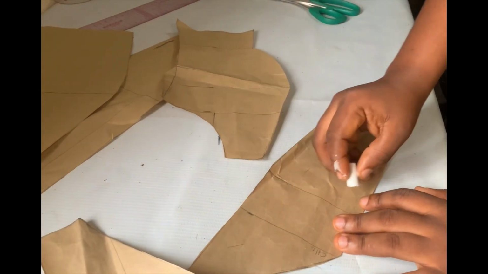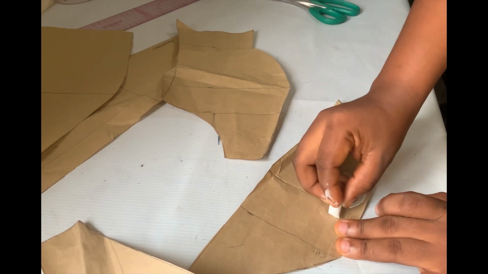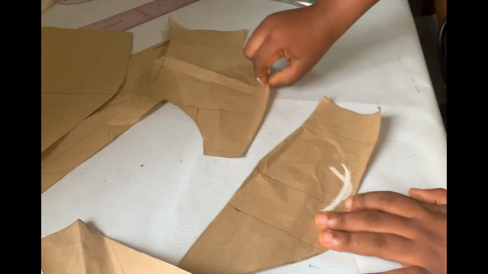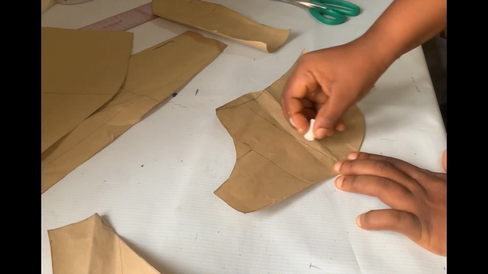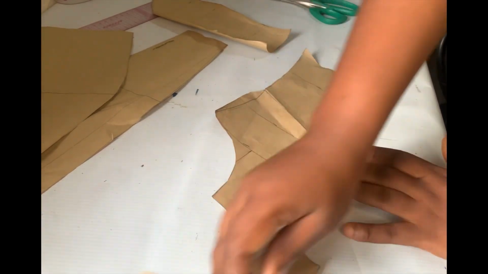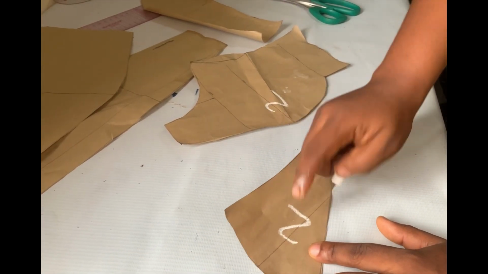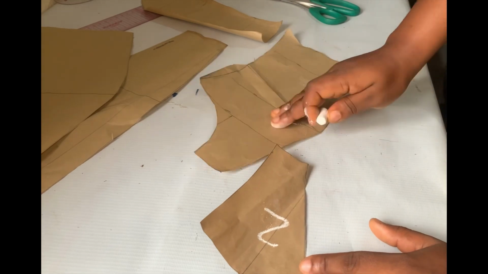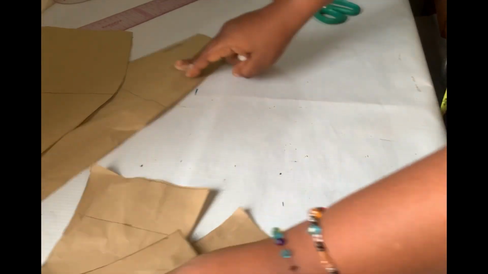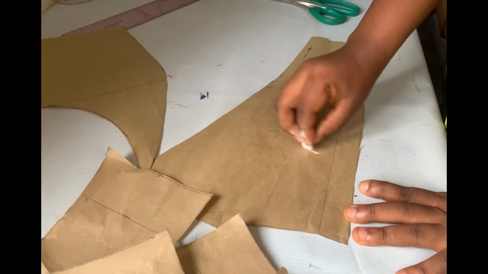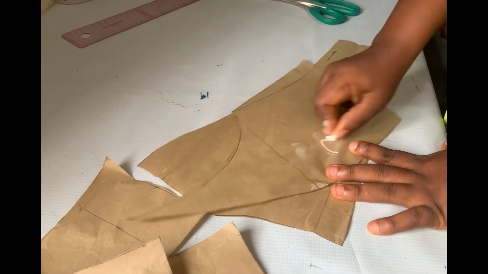When cutting for the center front, I'll be cutting on fold. Then for my side front, I'll be cutting 2 pieces each, both on my lining and on my fabric. Then on the neckline, I will also be cutting 2 pieces each, both for my lining and my fabric. I'll be doing the same for the back. I'll be cutting 2 pieces each for the side back and also for the center back.